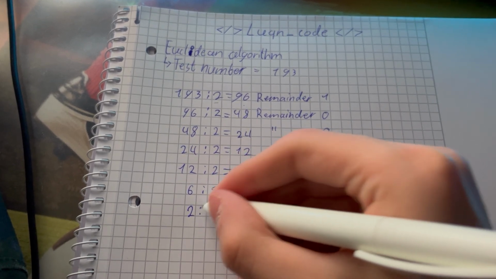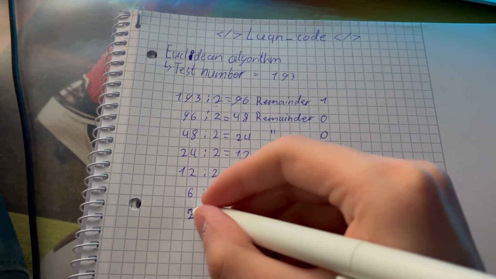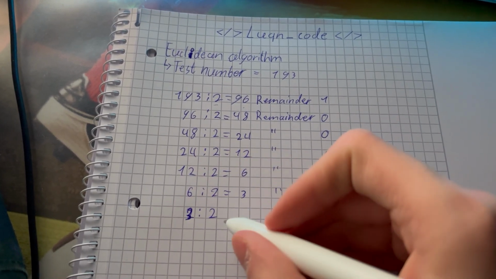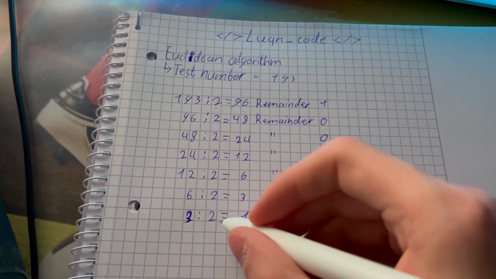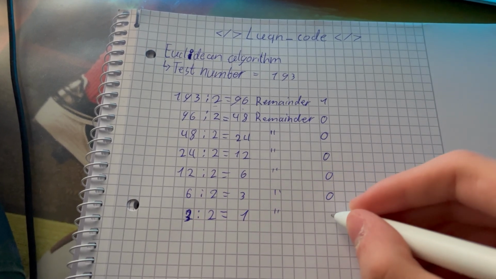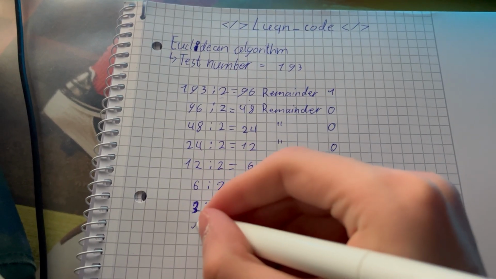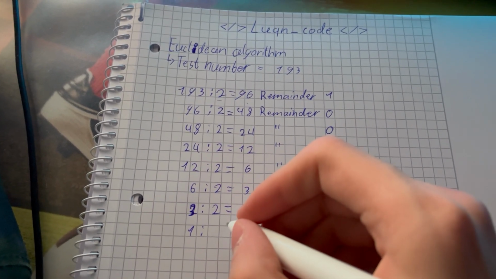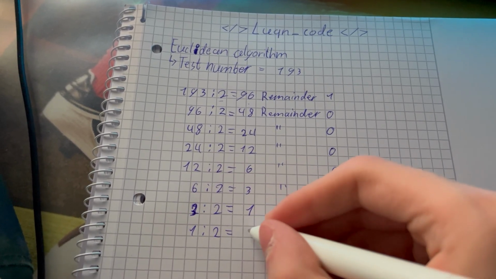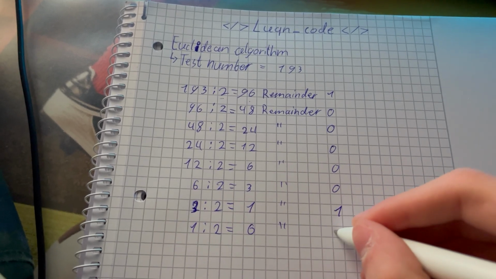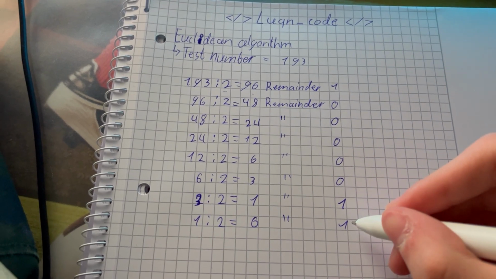But now we will have 3 divided by 2, sorry, and that equals 1 because the 2 just fits one time in the 3, so we will end up with a remainder of 1. And now to get to the number 0, we will have 1 divided by 2, that equals 0 with a remainder of 1, and this is the binary number here.